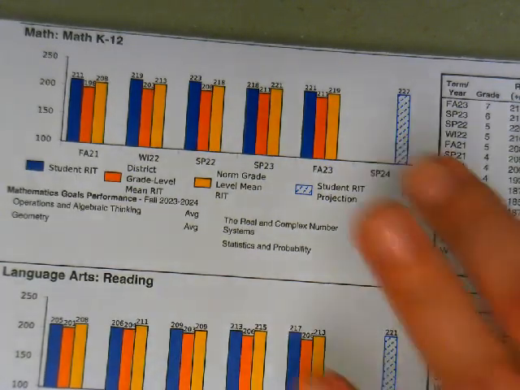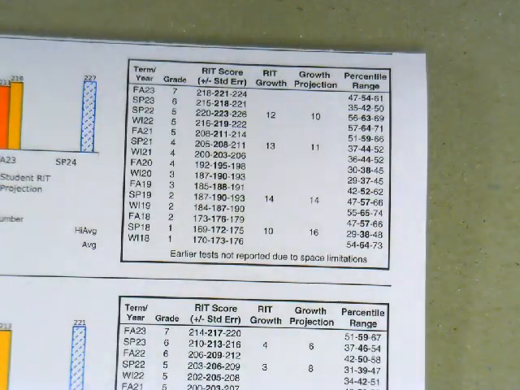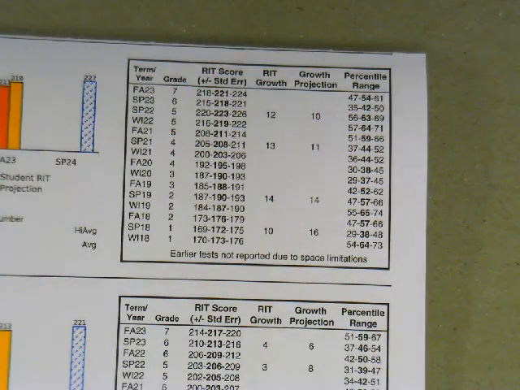Now the next part, actually the part I care about the most. Oh, two things I care about. This dotted bar, that is your goal. If I can spell goal correctly. Your goal for the end of the year.